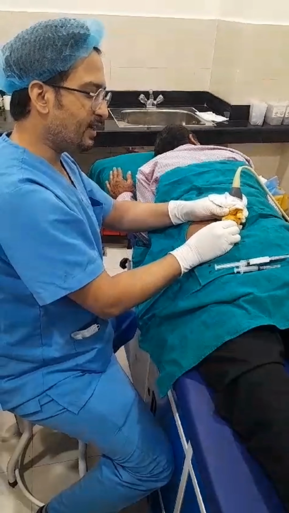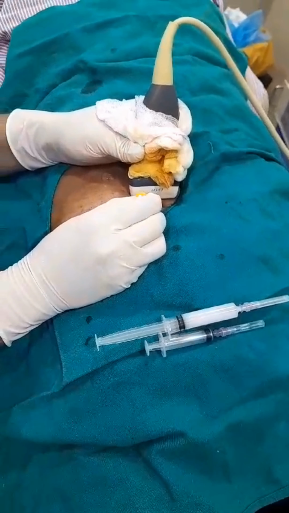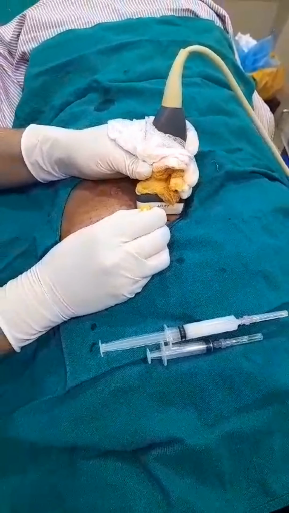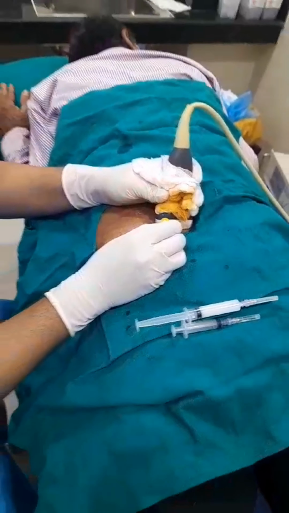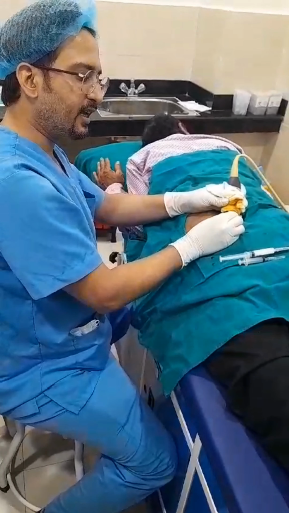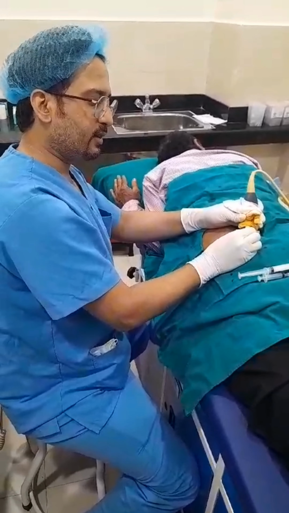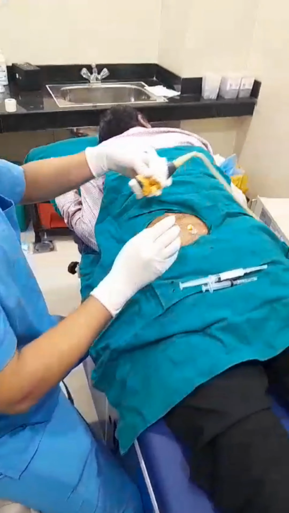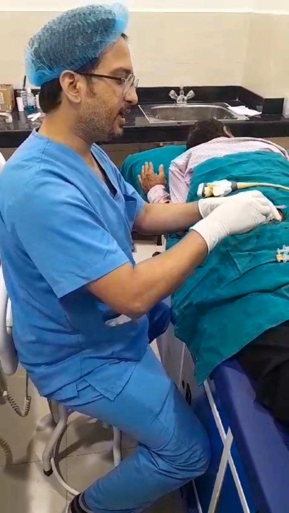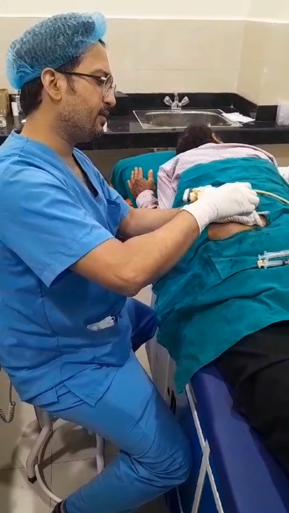And then see the needle is going so freely. Even if you can see now, the needle is going. But beyond this point I will not insert the needle because I have the chances of perforating the rectum behind. So I will keep the needle here, and the needle is freely moving into the sacroiliac joint. Clear? Now I will inject 40 milligram of triamcinolone injection into the joint, which is going very comfortably.